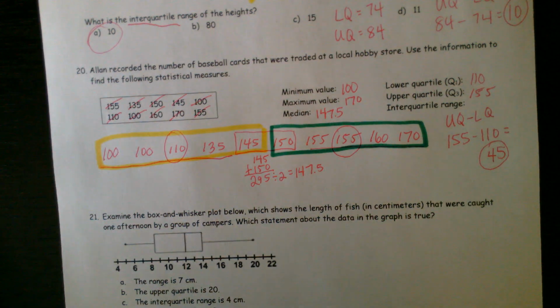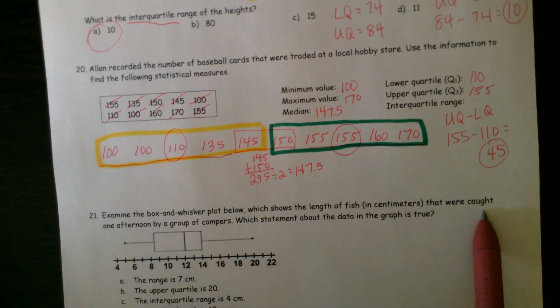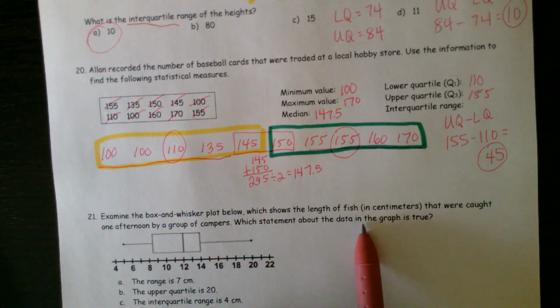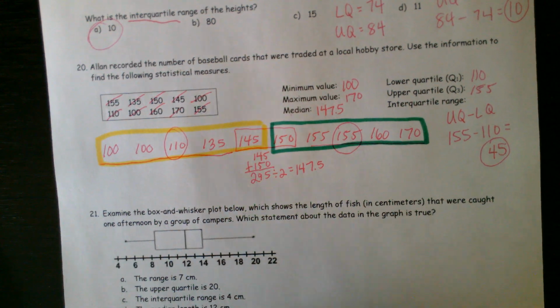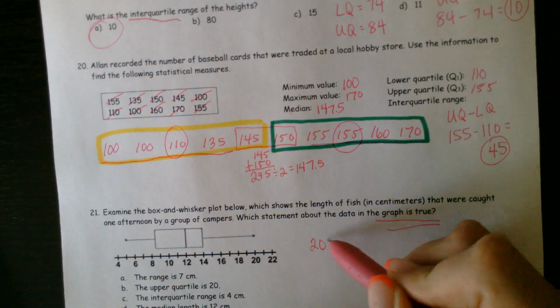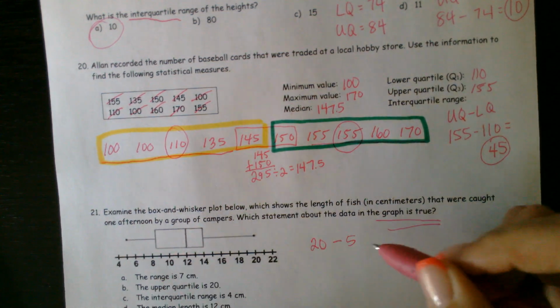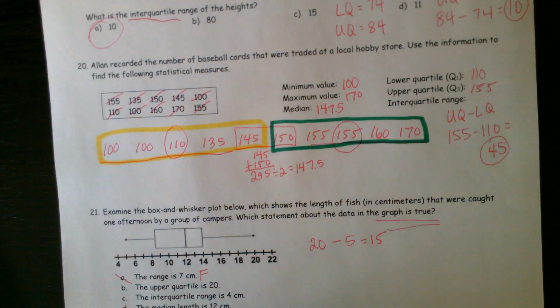Last question, 21. Examine the box and whisker plot below, which shows the length of fish that were caught one afternoon by a group of campers. Which statement about the data in the graph is true? The range is 7. Well, I'm looking for something that's true. The range is 20 minus 5. The range is the max minus the min, so that gives me 15. So that is actually false.